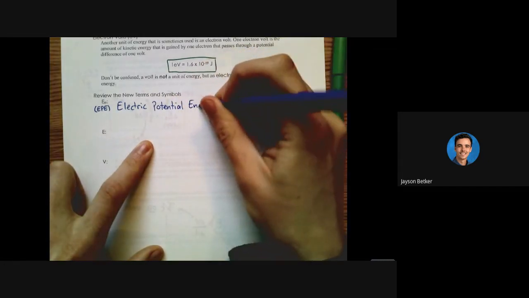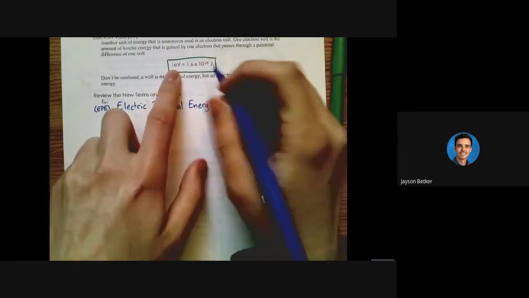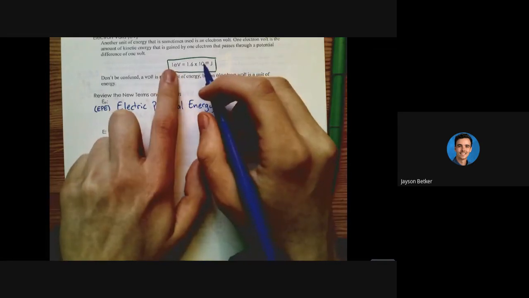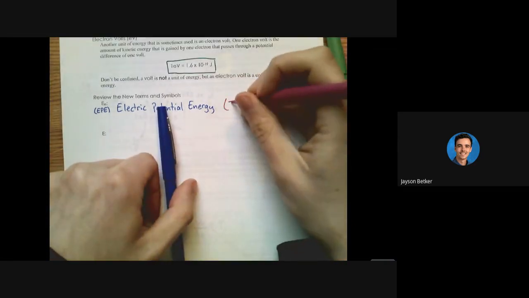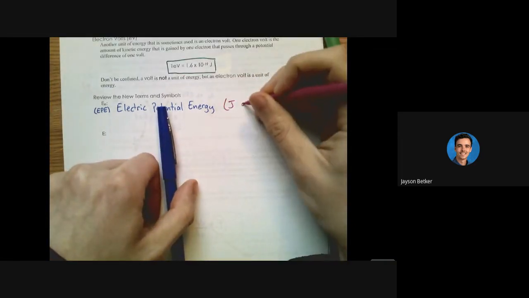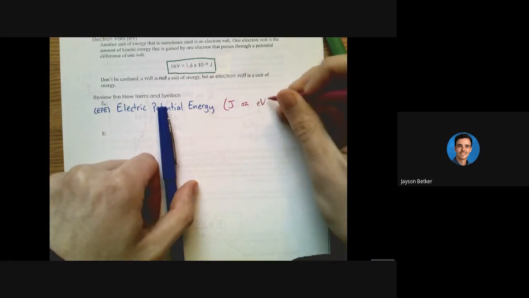Now, one other thing: when we have two different units of measurement for energy, we have to be comfortable doing a conversion between those in certain questions. Prepare yourselves for that. So energy can be measured in joules or electron volts, the new one that we learned.